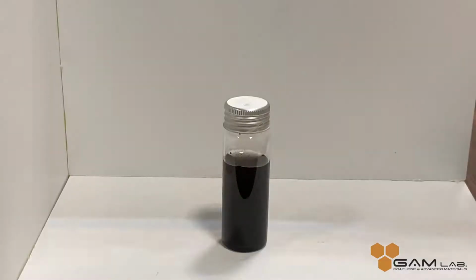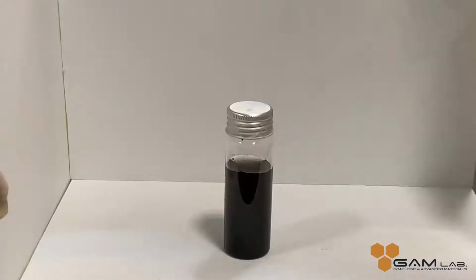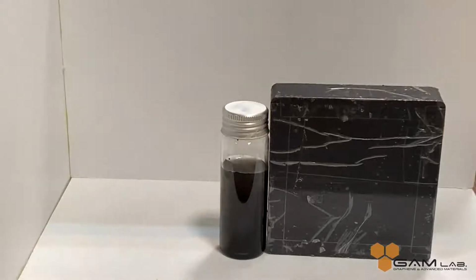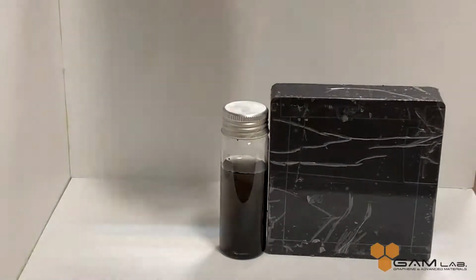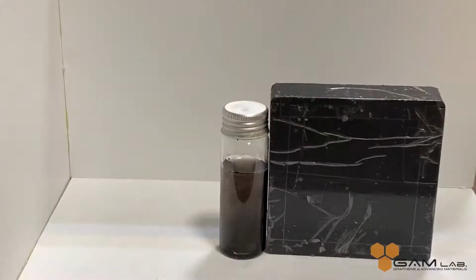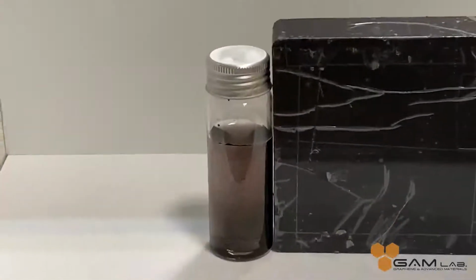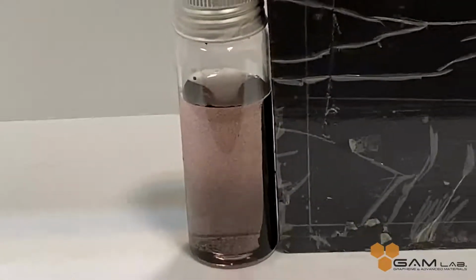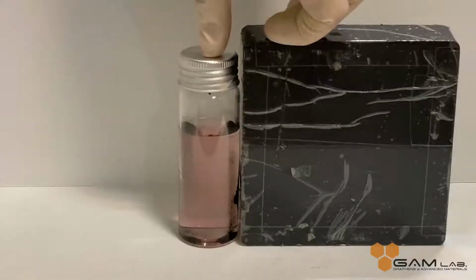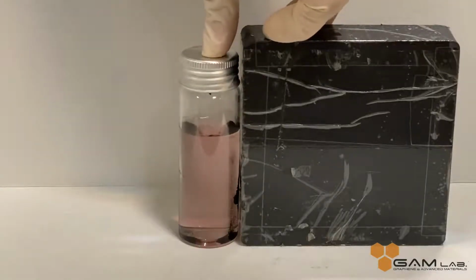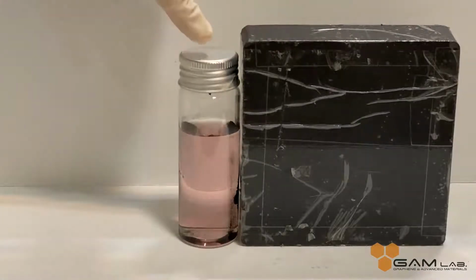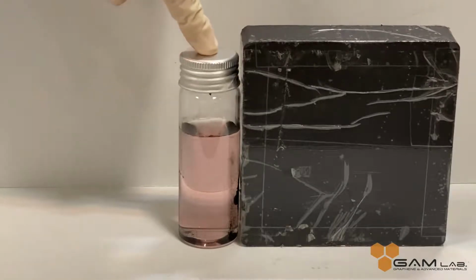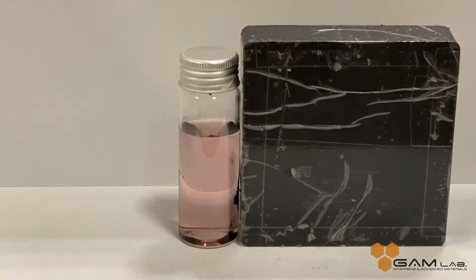After the adsorption process, we need to remove the adsorbent from the solution. For this purpose, we use a magnet, so the adsorbent will be attracted to the magnet. As you can see, the adsorbent was separated from the solution and now we can remove the solution from the vial and use the adsorbent for the desorption process.